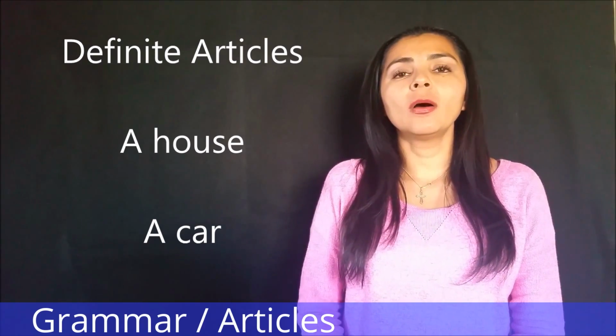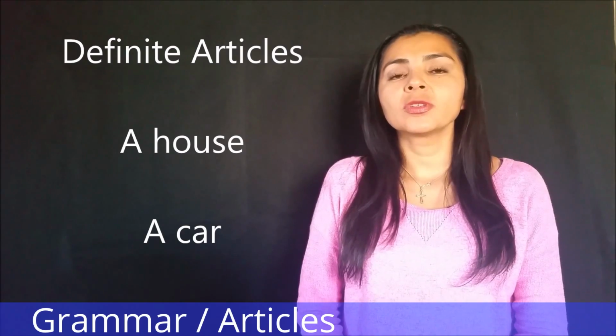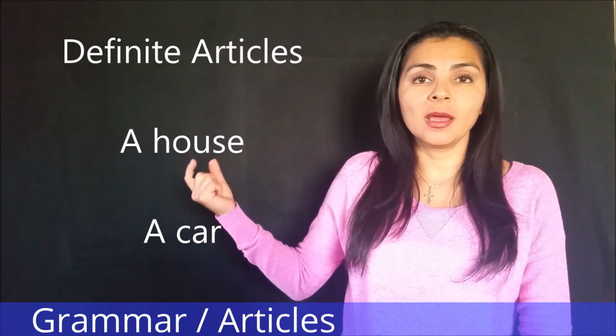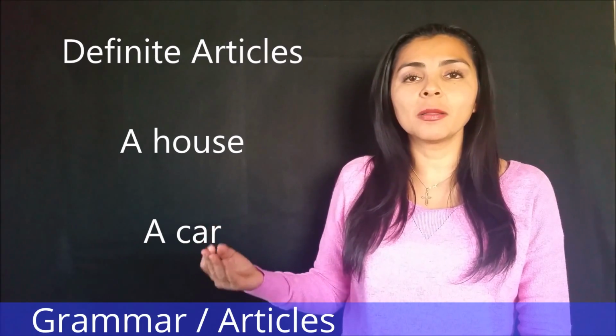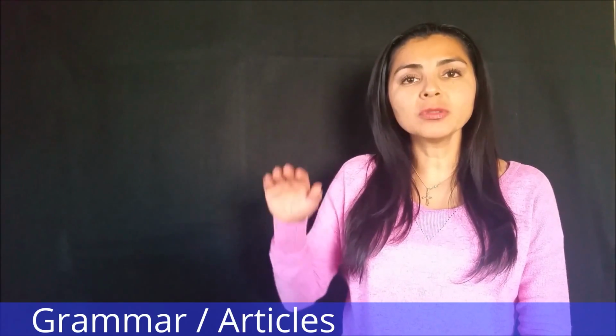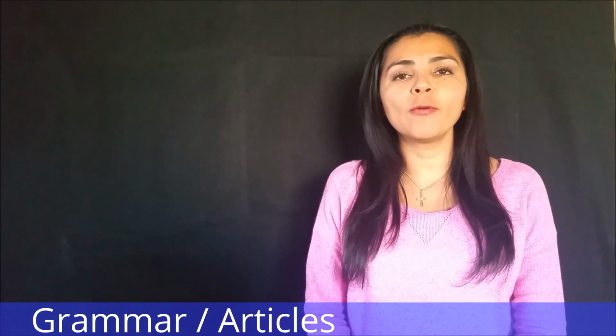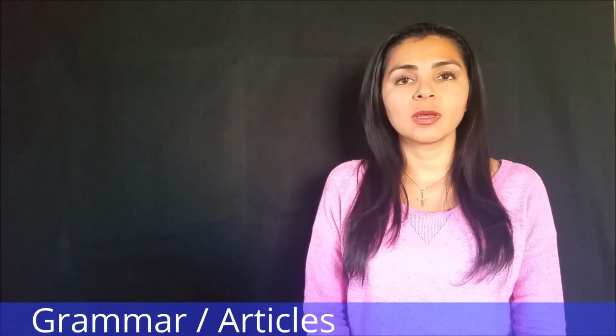I'm just saying a house or a car. So in this case, house is still feminine, car is still masculine. So the nouns keep their gender. Now we're going to modify the article just to match the noun.